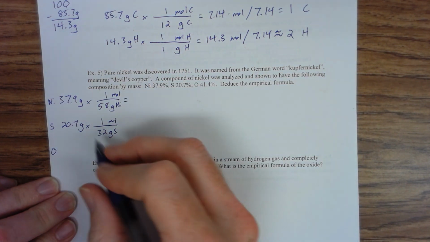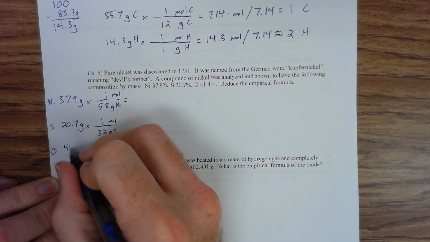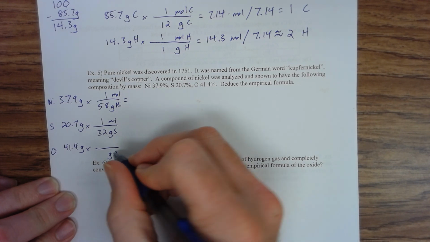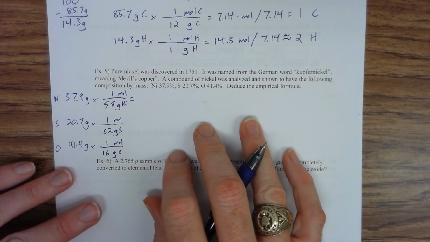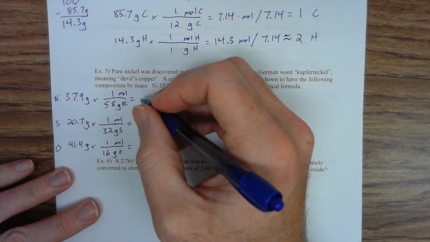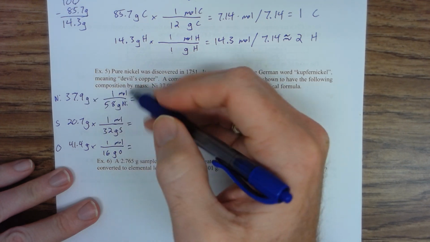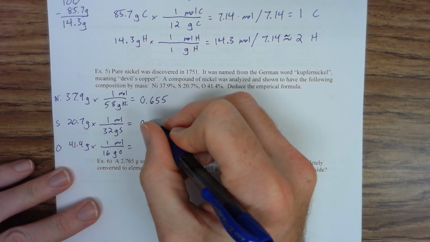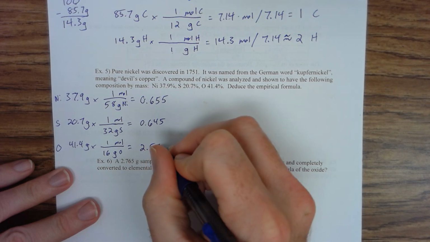And then we have oxygen, 41.4 grams of oxygen to moles. Essentially, we're working backwards from what we did last time, but we're throwing some wrenches in. So this will come out to 0.655, 0.645, and then 2.59. Can you see a ratio?